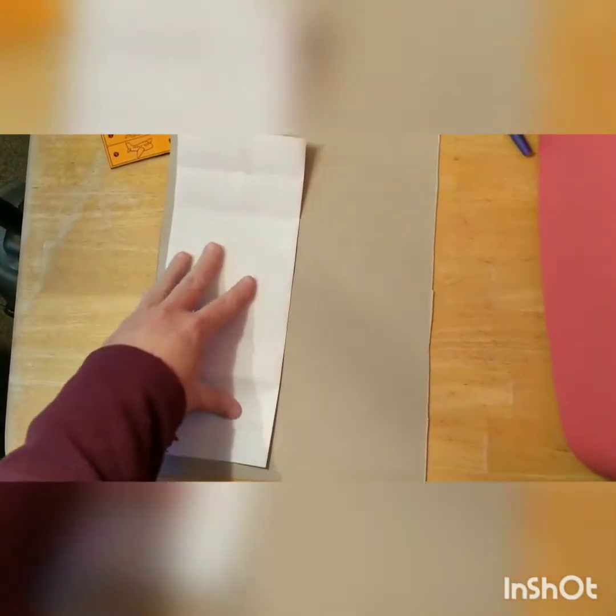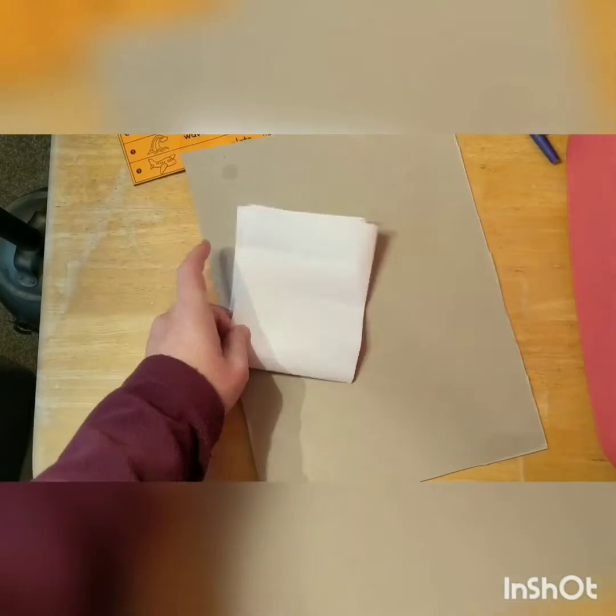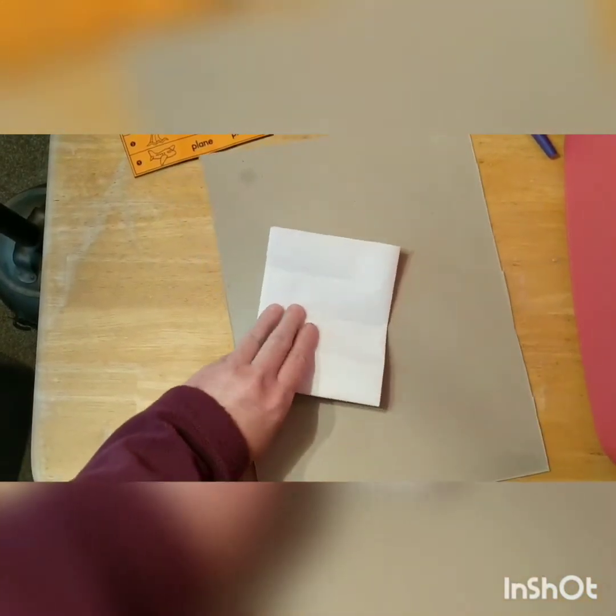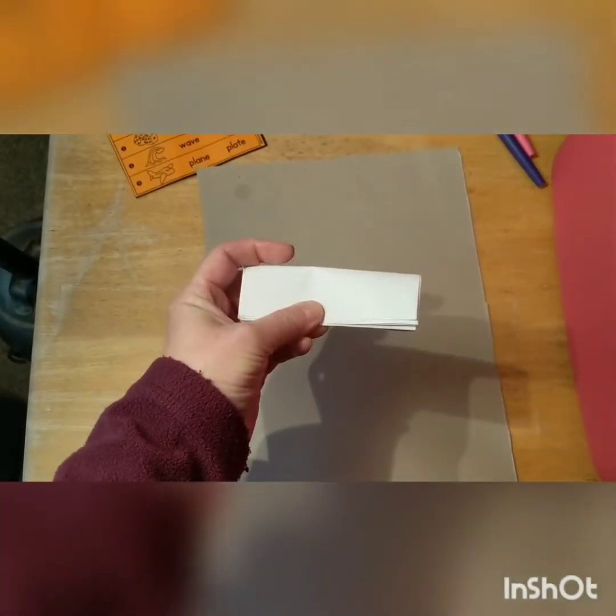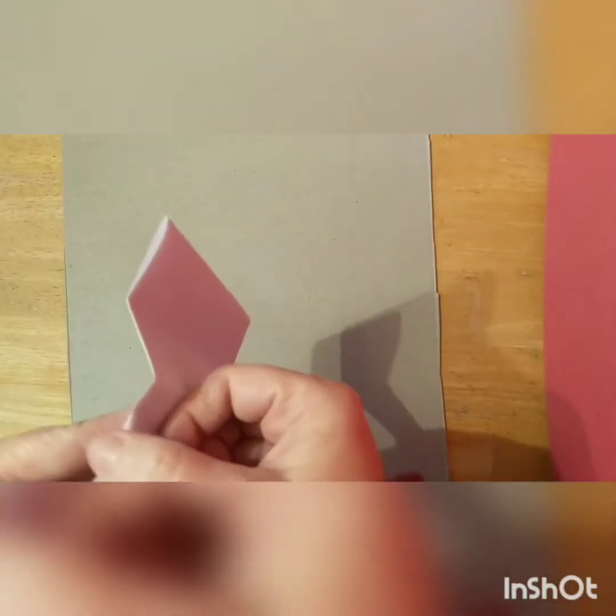We're going to do some more reading cards this week. So here's our first one. We have our paper long ways like this. We're going to fold it in half, and fold it in half again. Again. And last time. So you're going to have this little tiny rectangle when you're done. Then we're going to open it up, and you'll have 16 spaces on each side.